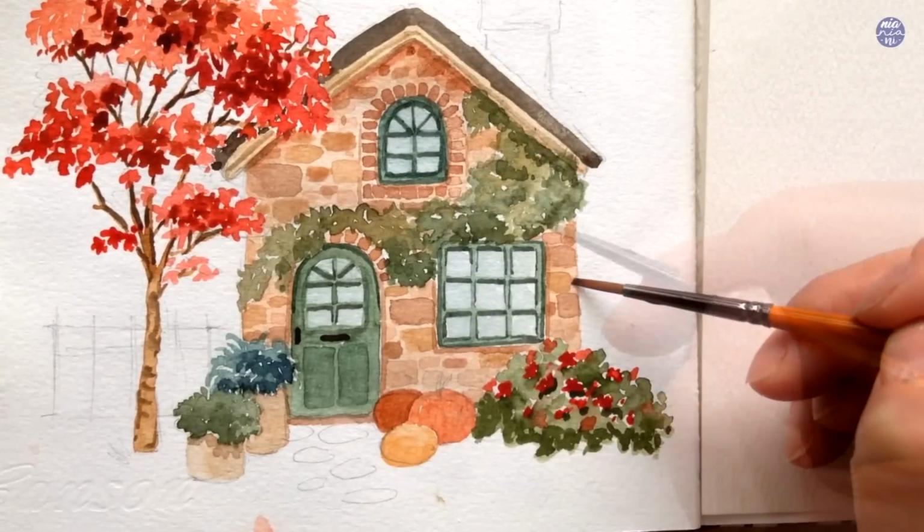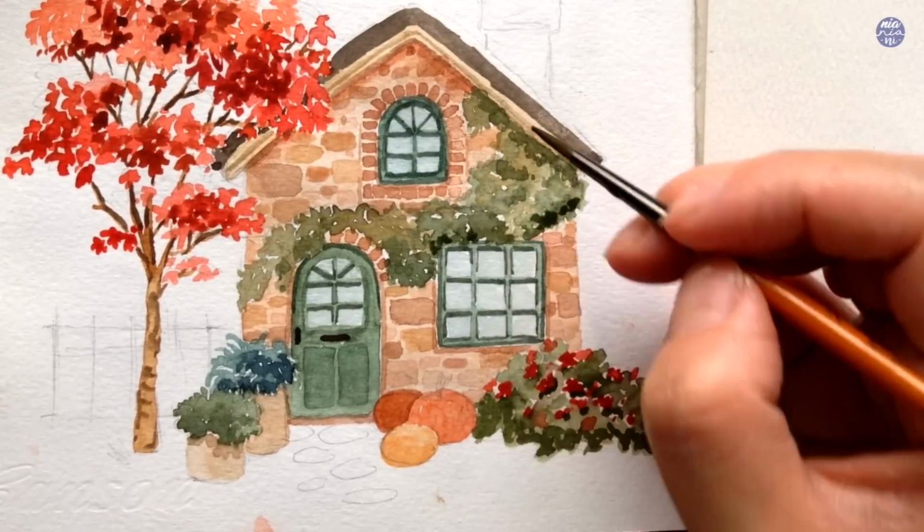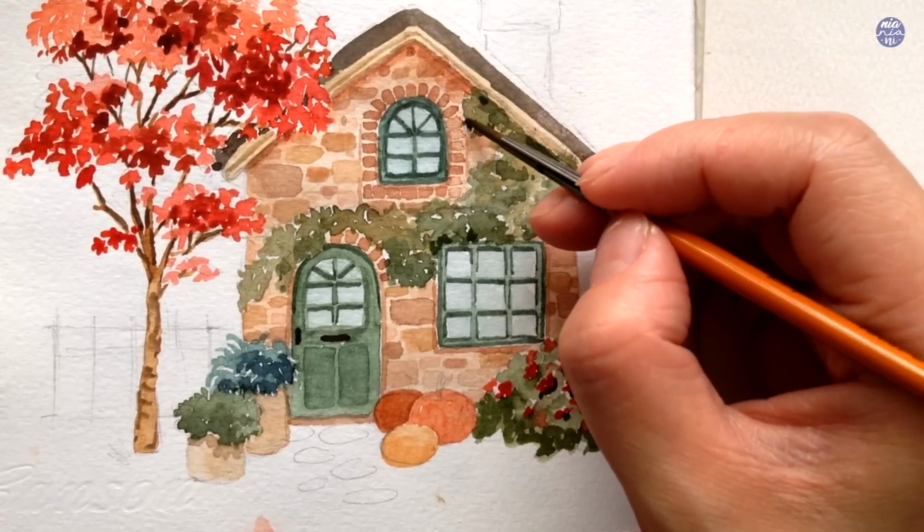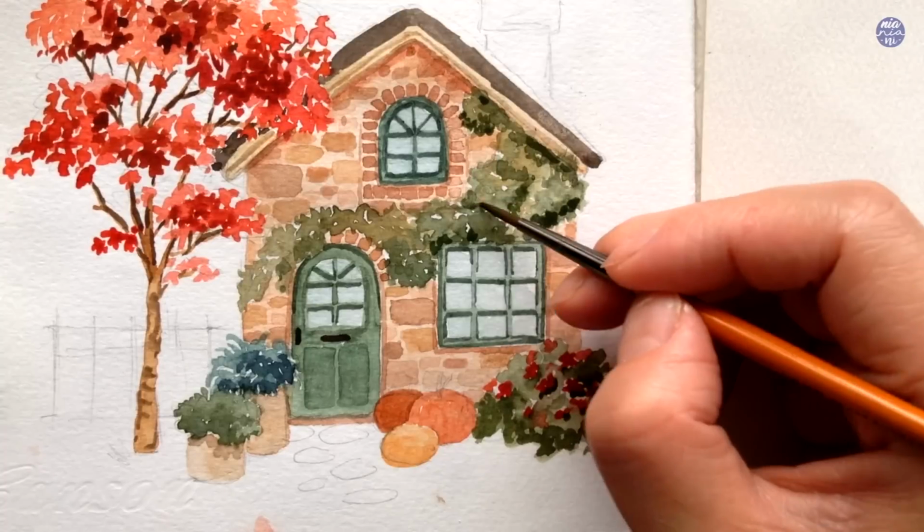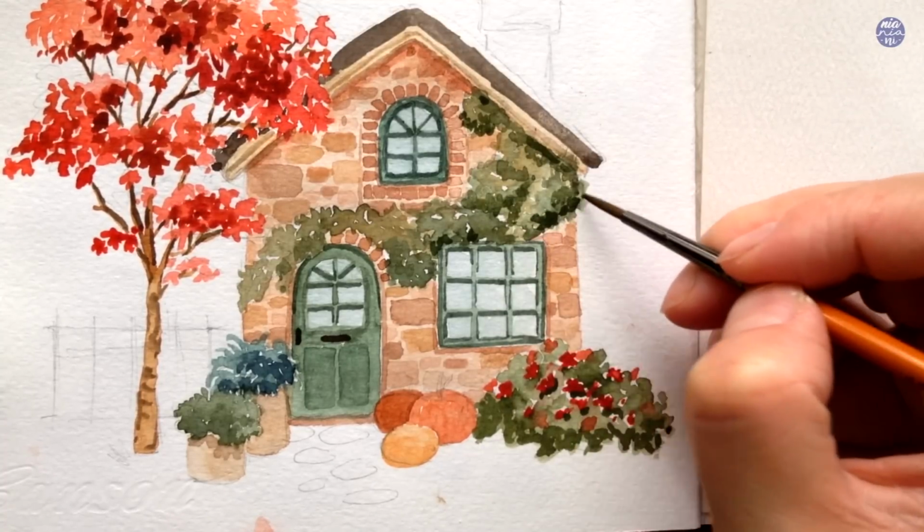After painting most of the exterior of the cottage, I feel like I need to add the darker values for the greenery, so here I'm just layering on more of the same mixture.